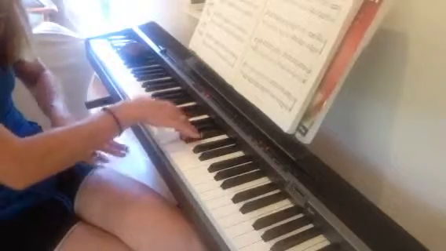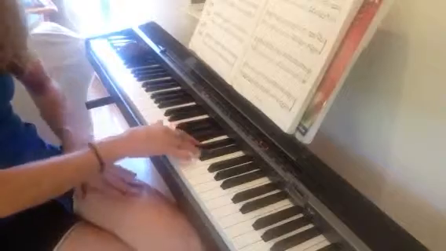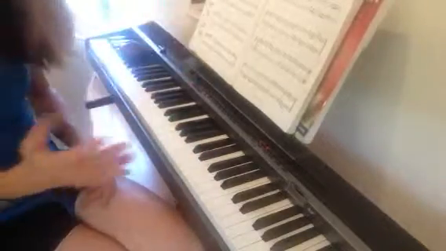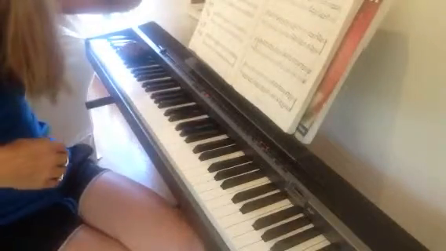1, 2, 3, 4, 5. Repeat. 6 and 1, 2, 3. Then that repeats, okay? So we end on 4, 5, lift, 6, and. Got it? Okay, left hand.